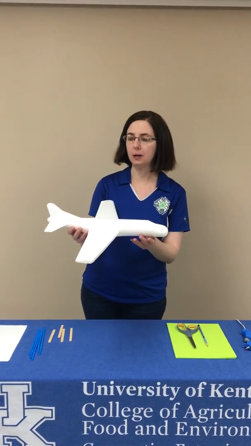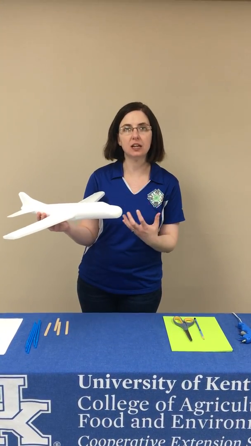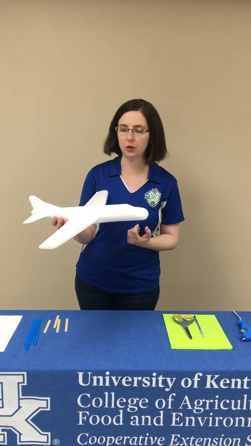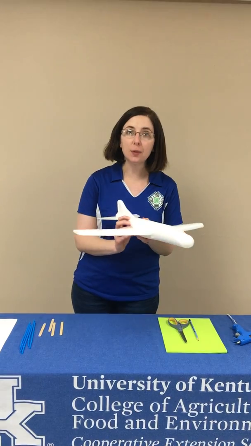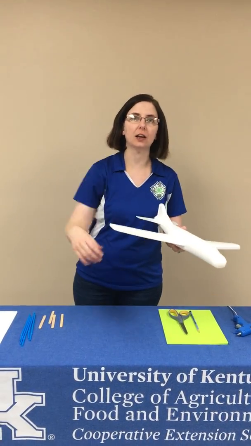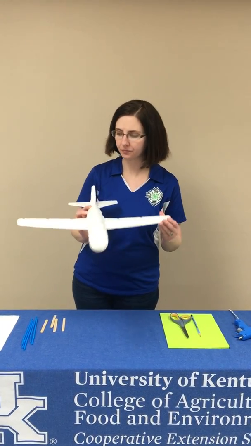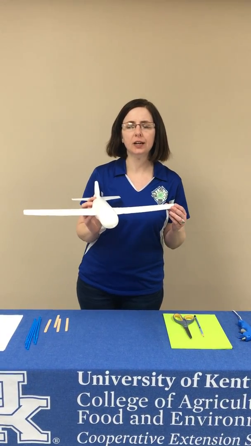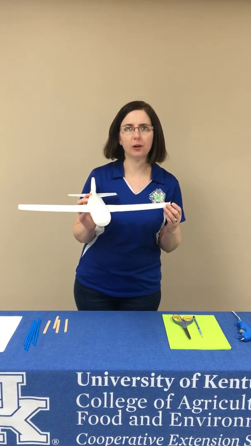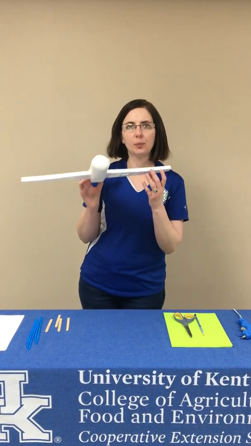Thrust is that force that provides the forward or upward motion based on the engine or some type of source of energy. So in an airplane, that would be the airplane engine. In a paper airplane, that would be the energy that our arm and our hand provides, and that forward motion creates that thrust. The second force, drag, is actually the opposite of thrust, and you can think of it as friction in the air, but it's the air hitting our plane or helicopter or glider and slowing it down.